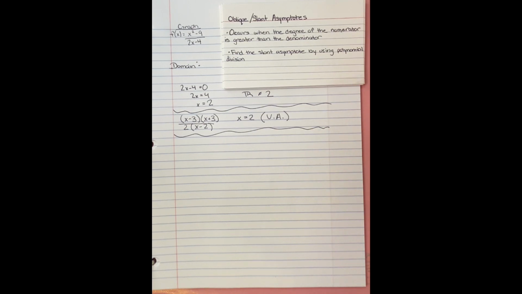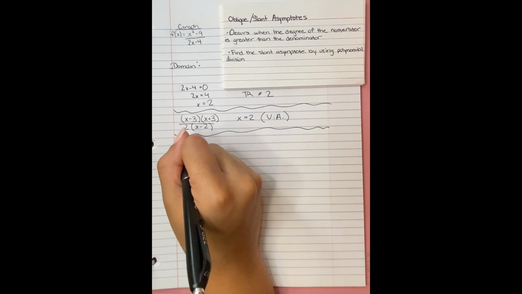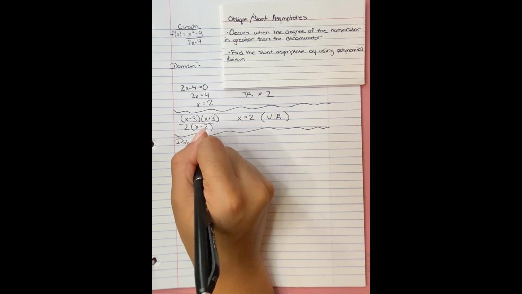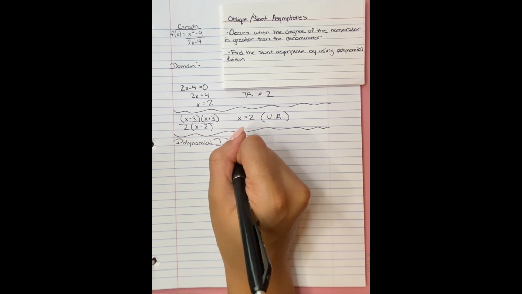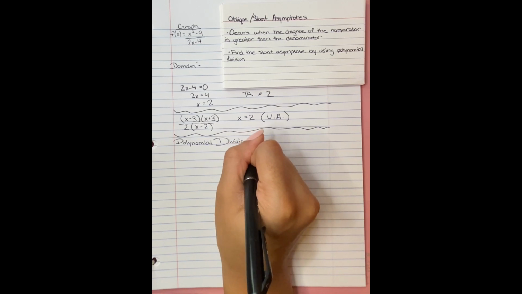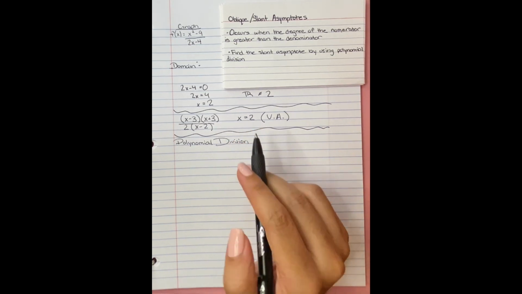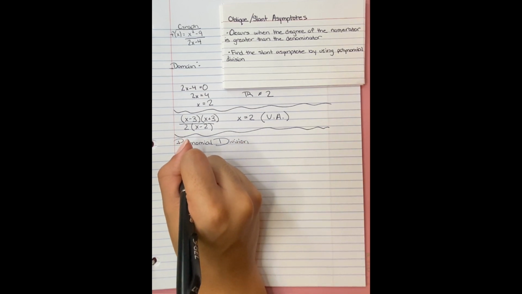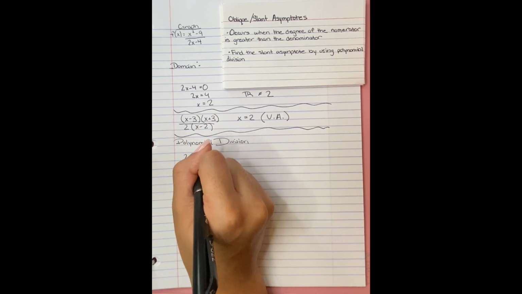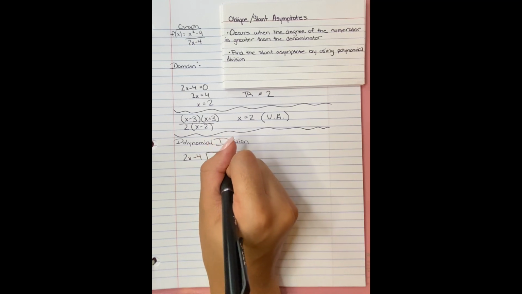To find our slant asymptote, we're going to want to do polynomial division. To set that up, we're just going to put our denominator on the outside and our numerator on the inside.